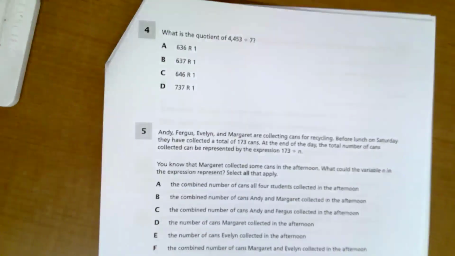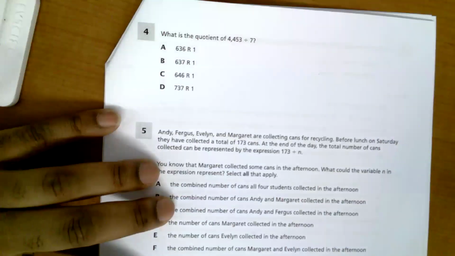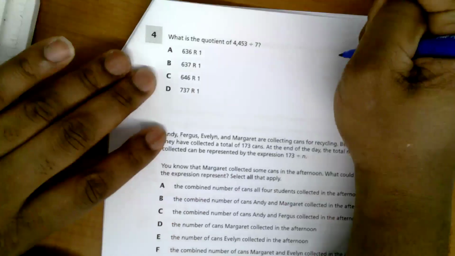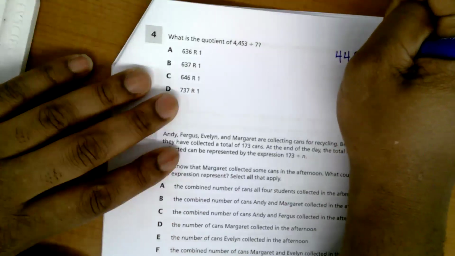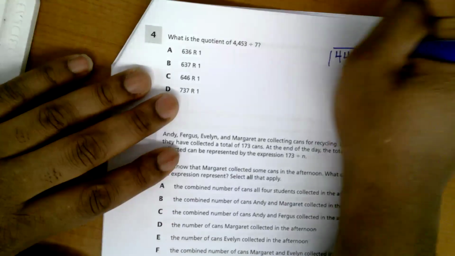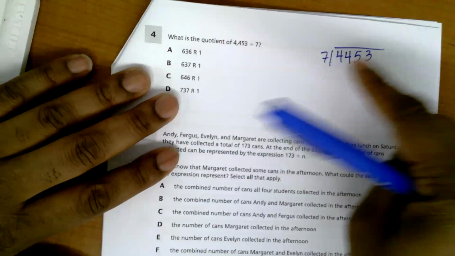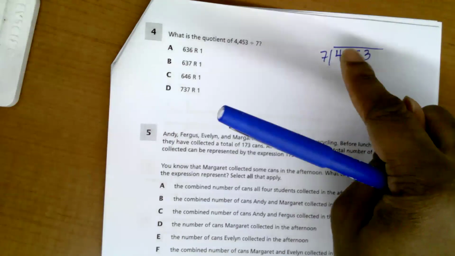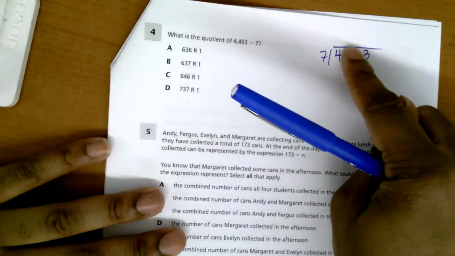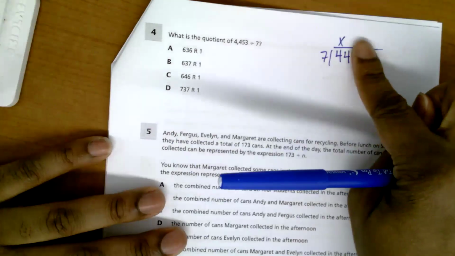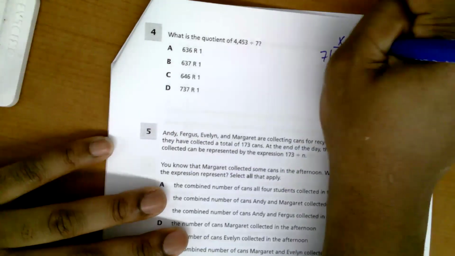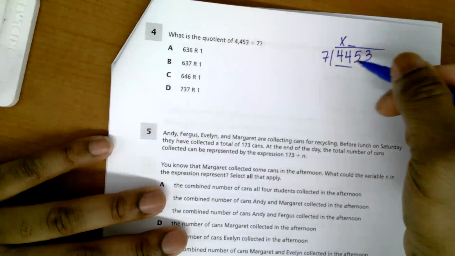What is the quotient of 4,453 divided by 7? Well, you have to divide. It's divided by this. Cover up, back up, got enough? No. Back up, got enough? Yes. Give the man a seat, count by 7, don't pass up 44.